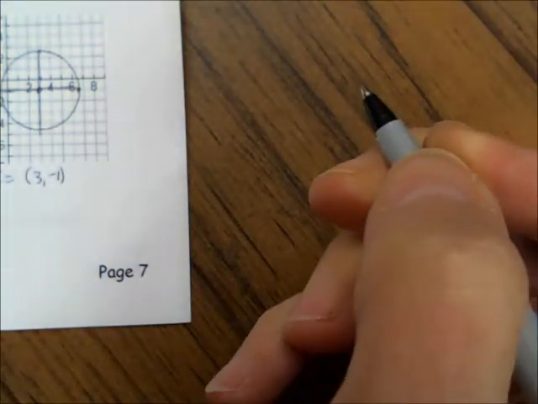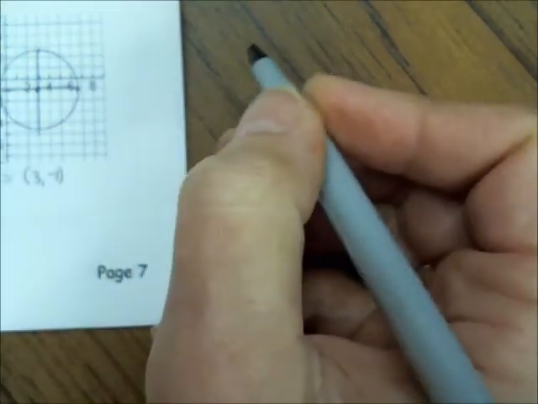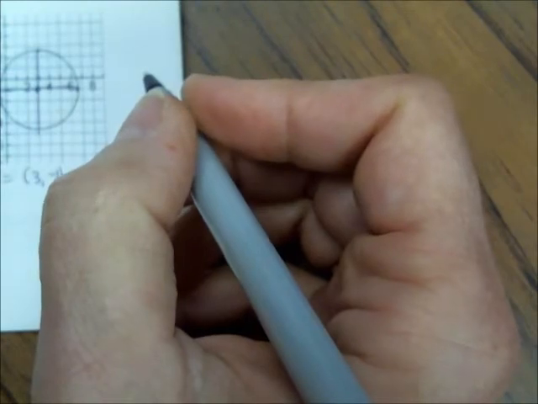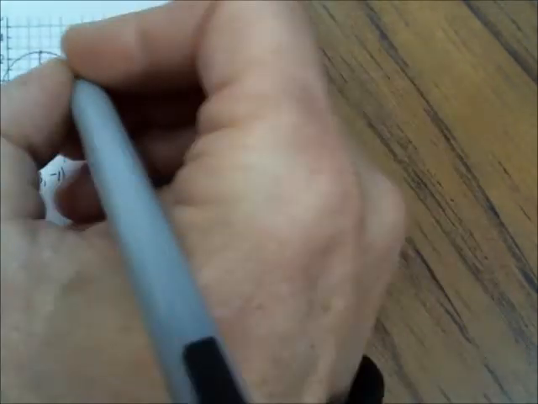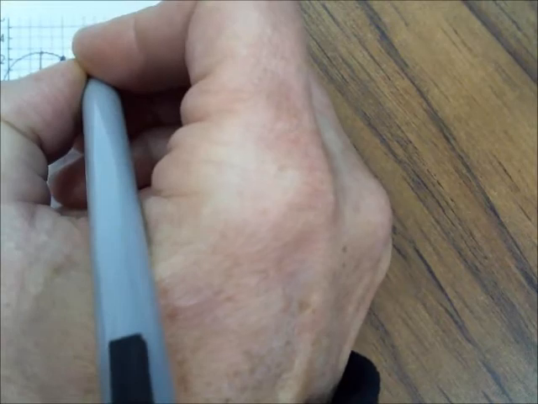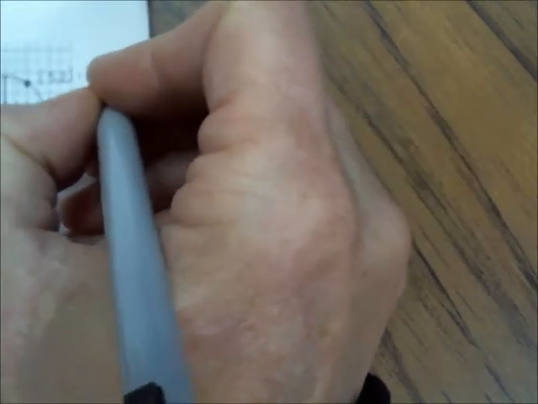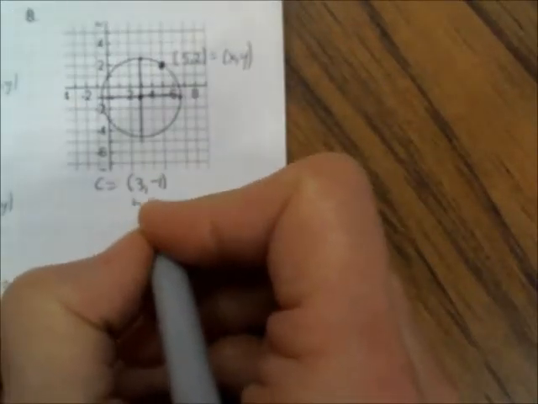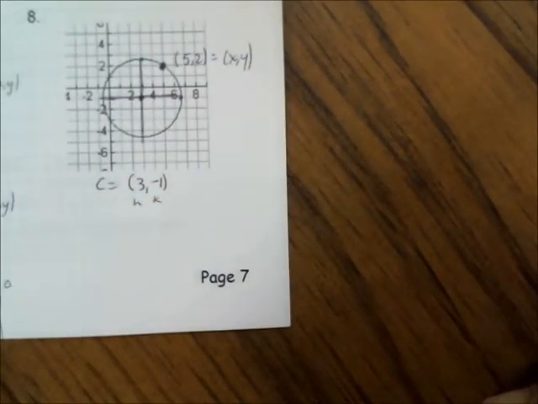And it's hard to tell what the radius is, again, because it's a decimal. So what we have to do is find a point. Here's a point on this circle right here. I can tell exactly what it is. It's over 5 up 2. So that will be our x and y value for the point. And here's our h and k values for the center.